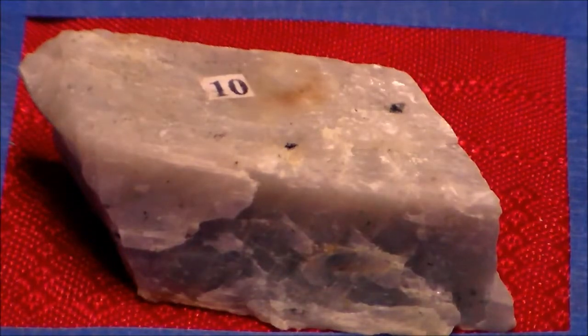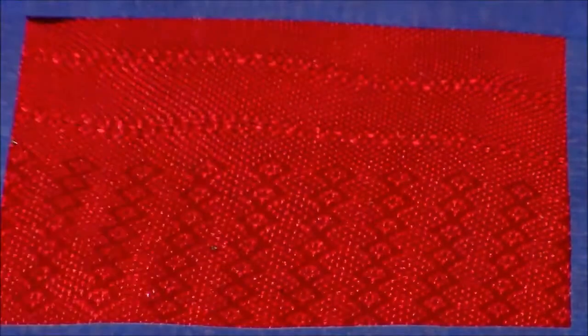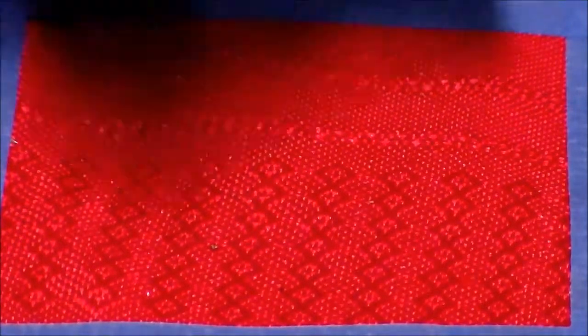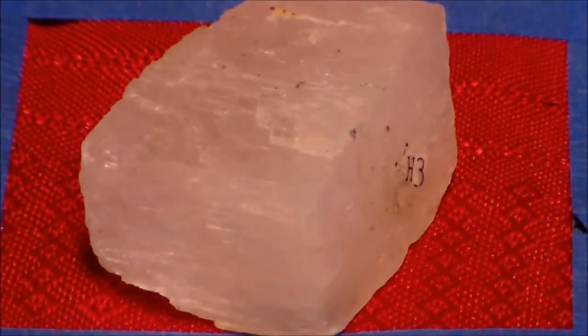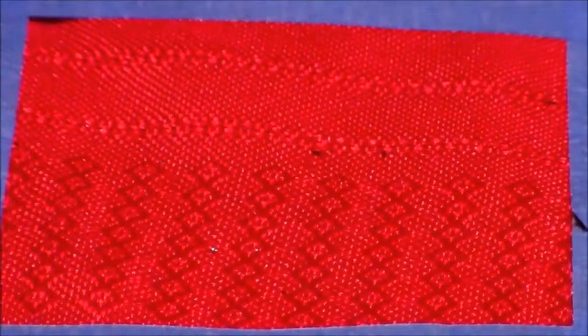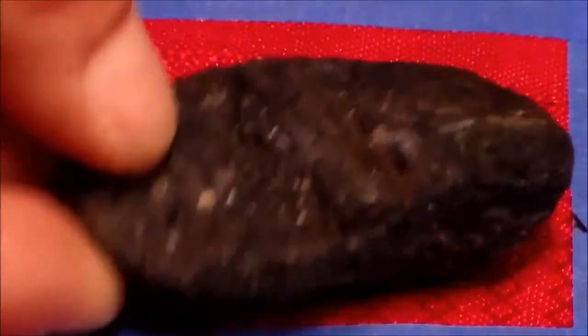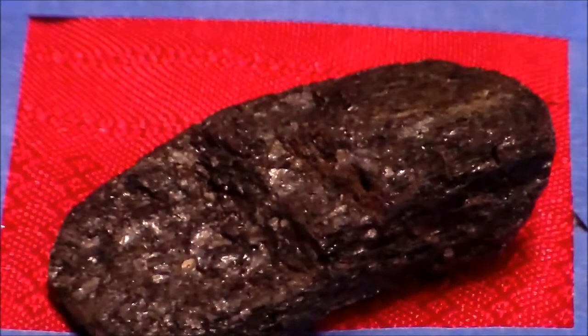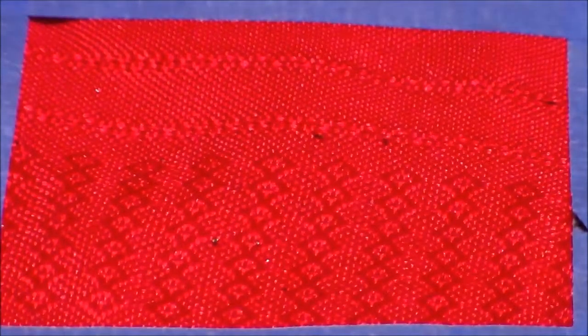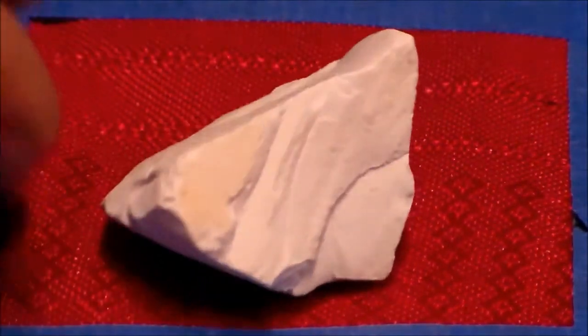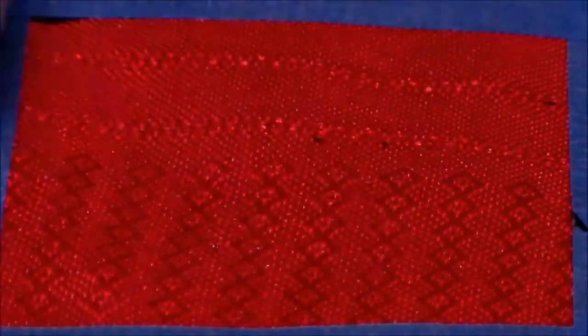There's another sample, pretty light, so I'm going to move that to the light. This one is very dark, it's almost black, so I'm going to move that to the dark. That one again, very light. This one, almost black, so we'll move it to the dark. This one's white, so I would call that light.